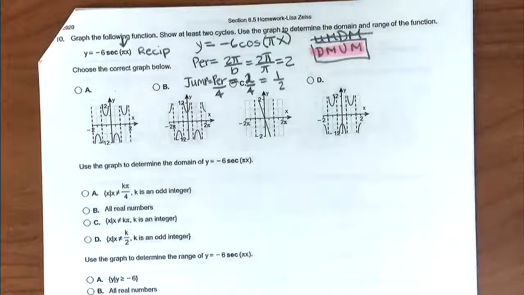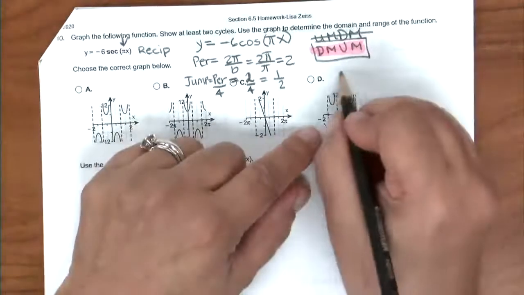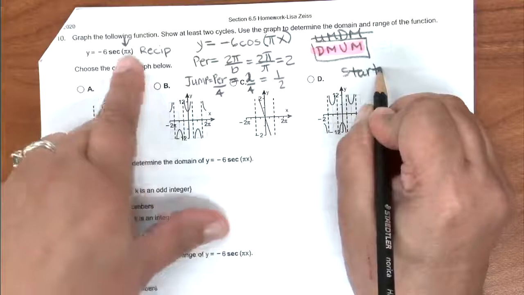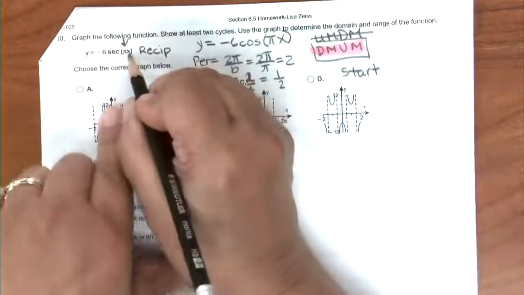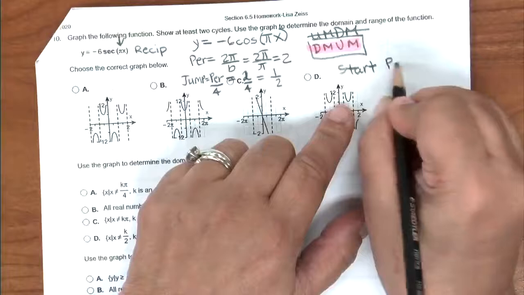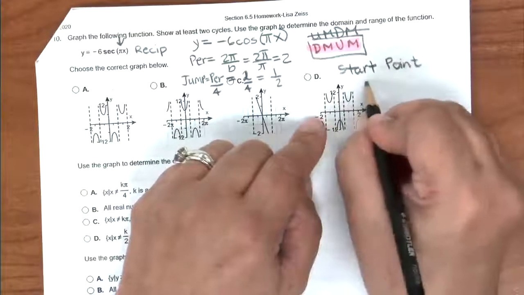Now I'm going to graph the whole thing again for you. Okay, so here we go. Let's see what else. Let's do start point. Remember, you want to zero out that augment. The number that you would plug in right there to zero that out is x equal to 0. So start point.